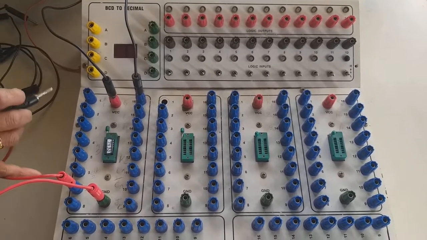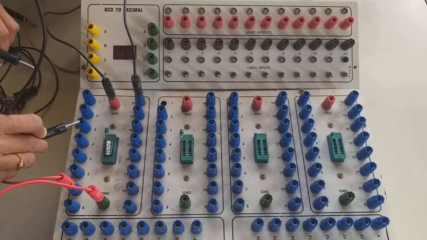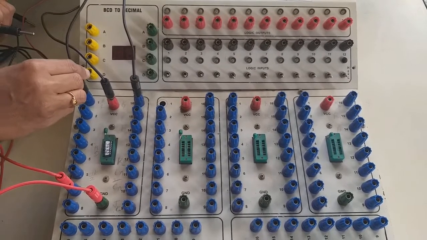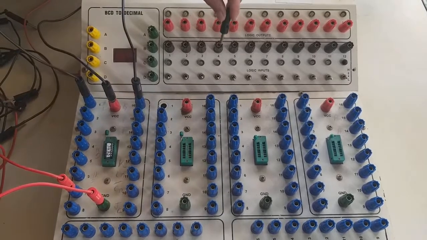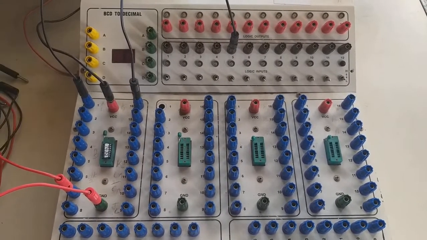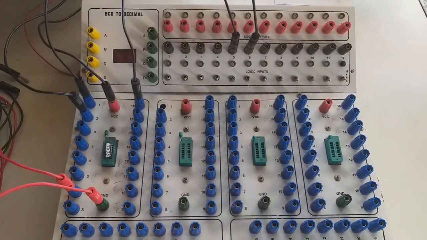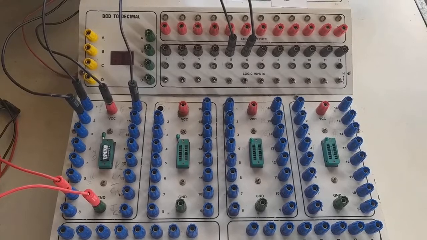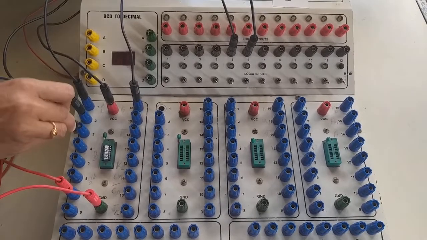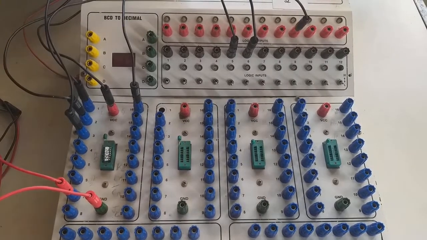Again this is a 2 input IC. 1 and 2 are inputs, 3 is output. So connect pin number 1 input to any one of the input slots. Okay. Second pin connected to another input slot. Pin number 3 is the output. So connect 3 to any one of the output slots.